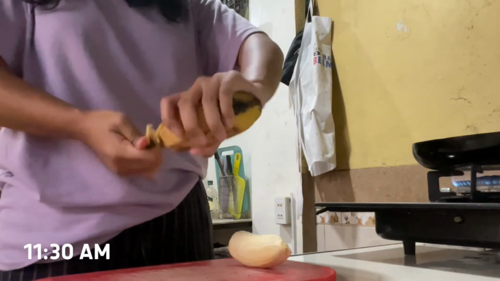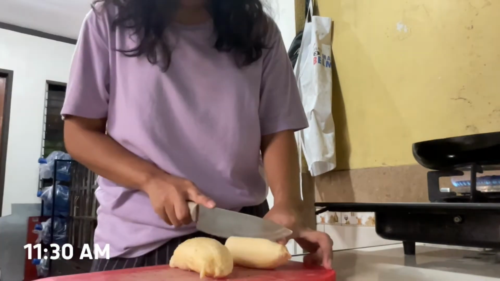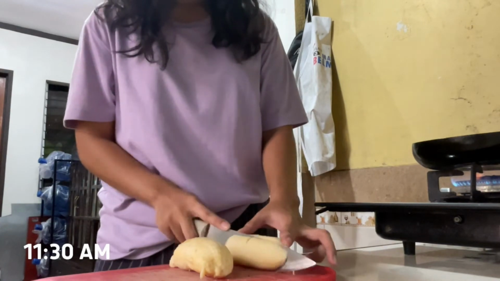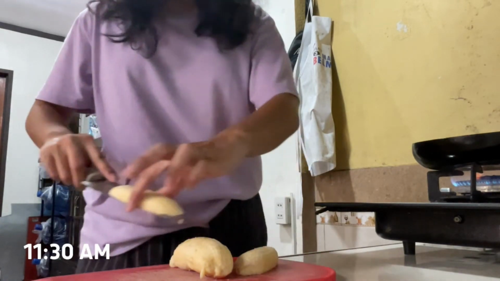Have you eaten a healthy lunch meal today? Right now, I'm making my lunch and I will take you with me as I cook and talk about what I learned during our science class.